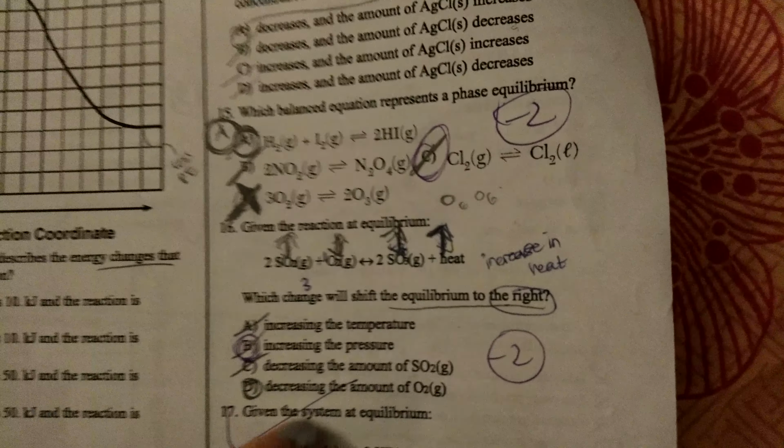So your only other option would be increasing the pressure. To make sure that's correct, basically, when you increase the pressure, it's favoring the side that has fewer molecules. You can see clearly here that 2 SO2s and 1 O2 is 3 molecules, and this side only has 2 SO3s. So clearly, this side has fewer molecules, so it would be favoring the right side. That's why it's B.